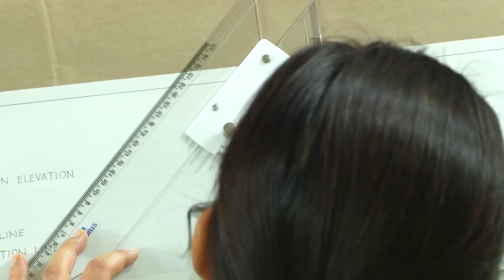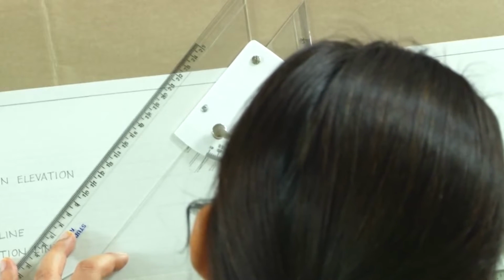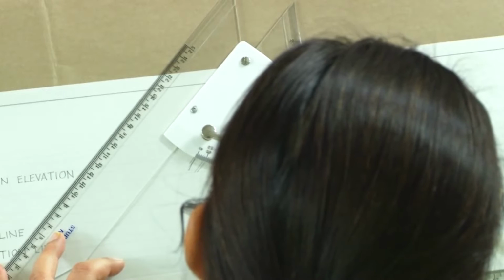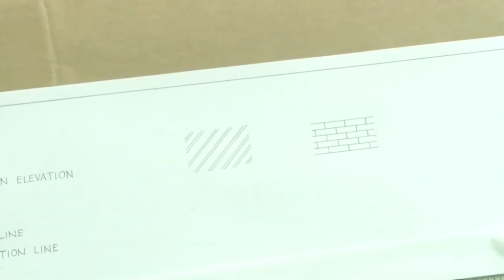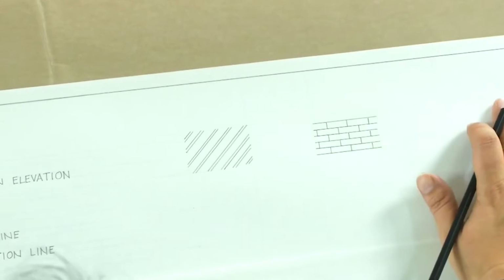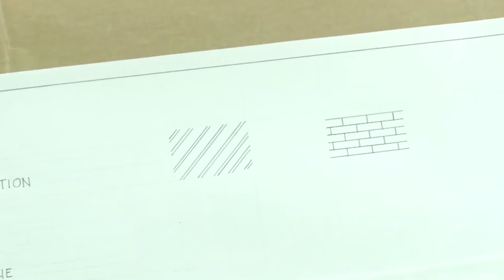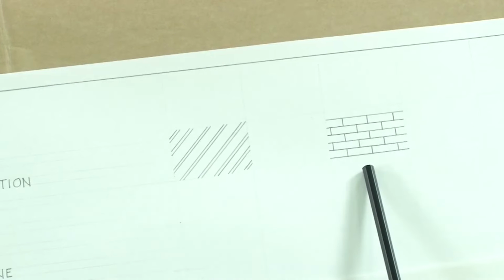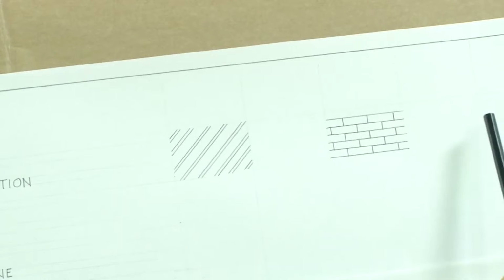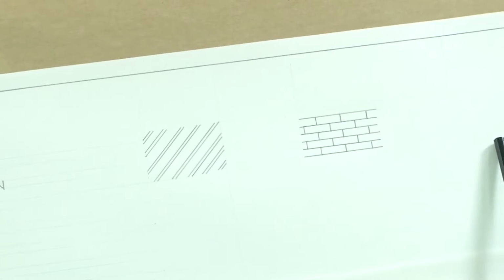There is no section in it, it is just being seen in elevation. This is the exposed brick which is not being cut. Sometimes when it is a plastered surface, the brick is being plastered, then in that case it will just be a blank thing, which is what we will be seeing here. So, this is brick in section, this is exposed brick in elevation, and the plain one will be brick in elevation with plaster.